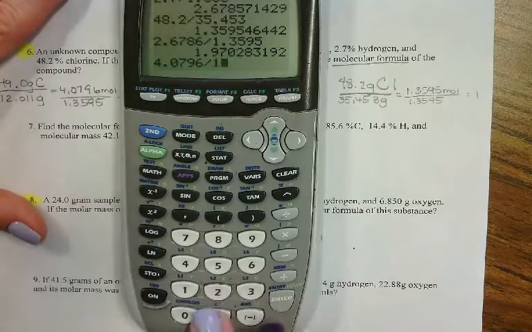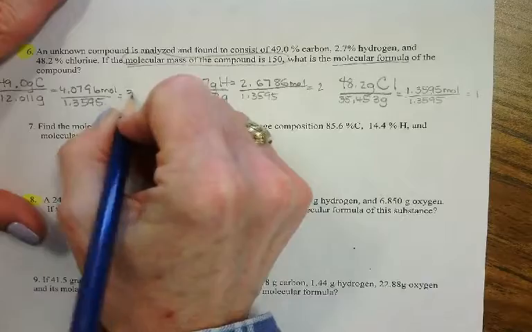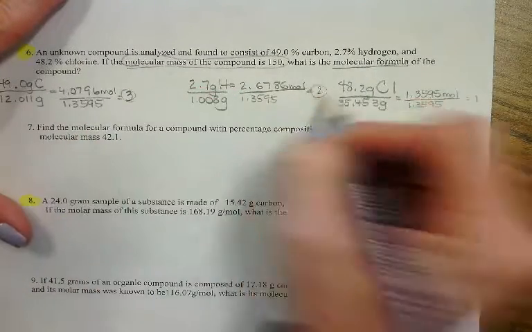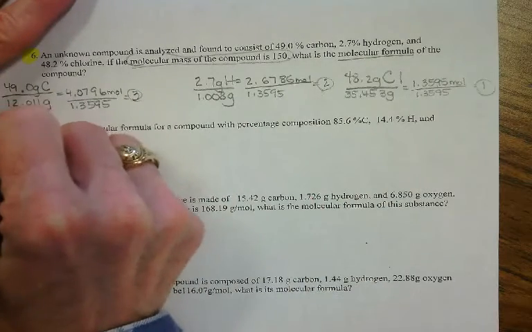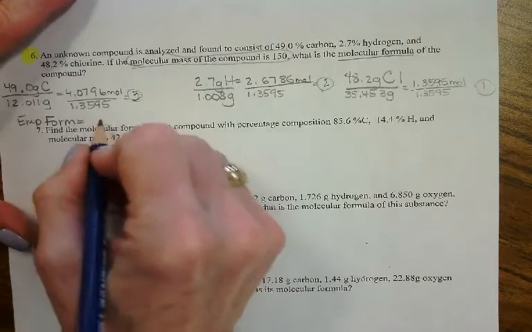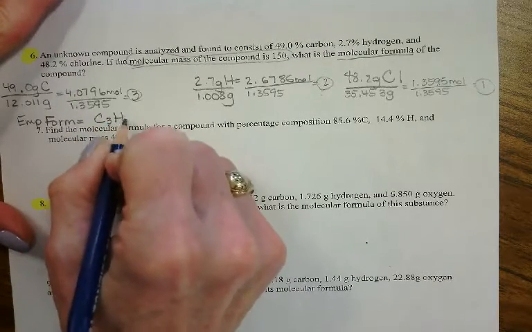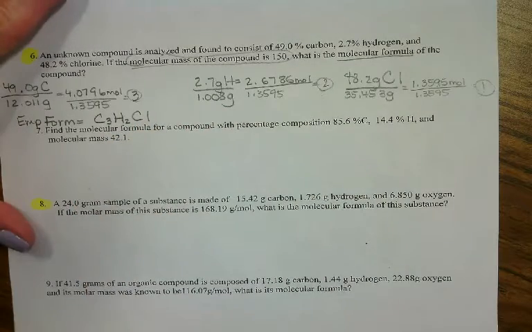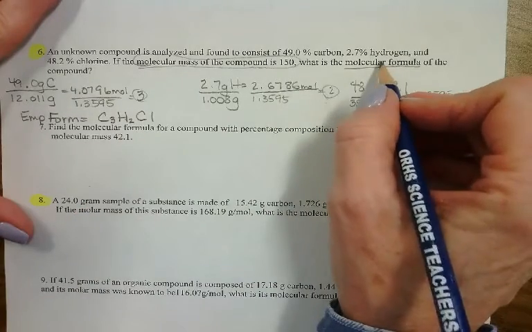4.0796 divided by 1.3595 is 3. Thank goodness it's not something wacky. So I have my coefficients here: there's carbons, there's hydrogens, there's chlorines. So my empirical formula is going to be C3H2Cl, and Cl is just 1. Okay, that's my empirical formula. I had to get this in order to do my molecular formula.